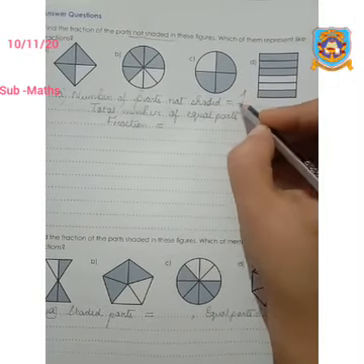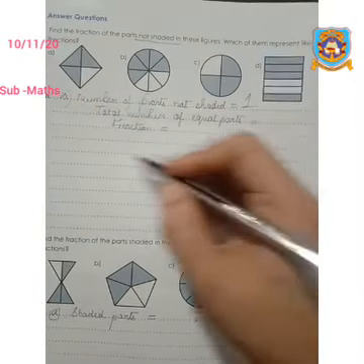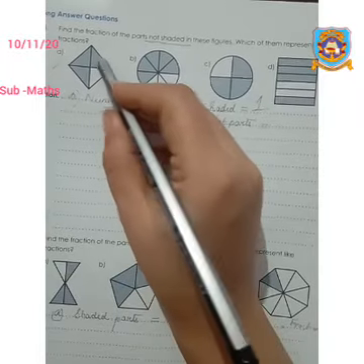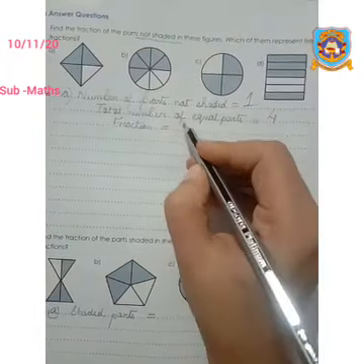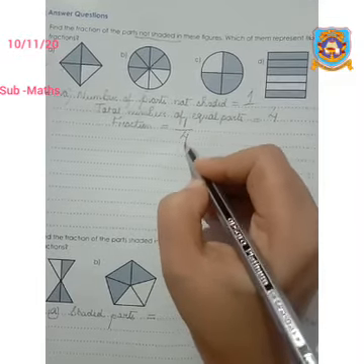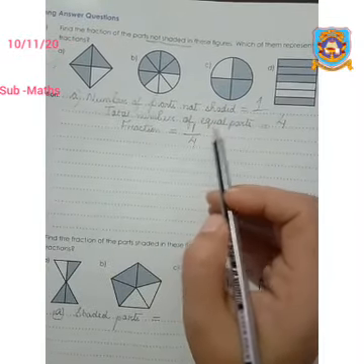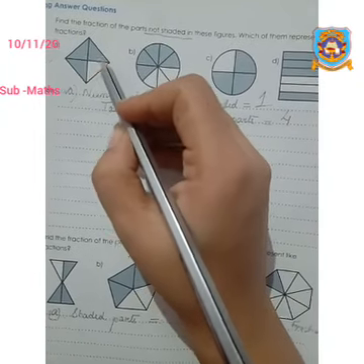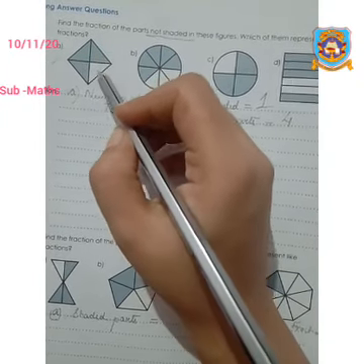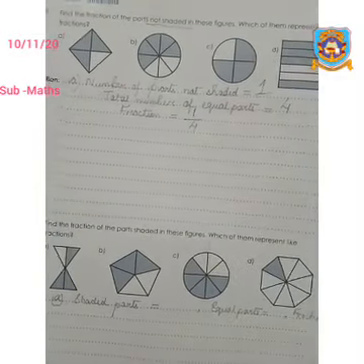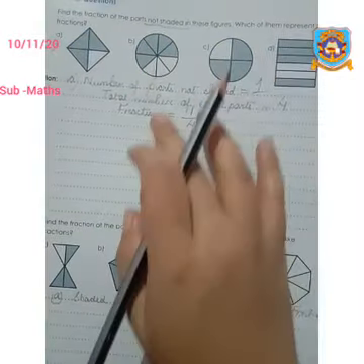So you write 1 here. Total number of equal parts: how many equal parts are there? 1, 2, 3, 4. So 4. So what is the fraction? The fraction will be 1 by 4. Children, why is it called equal parts? Because for a fraction, the object or item should be divided into an equal number of parts. Similarly, you have to do B, C and D in this way.